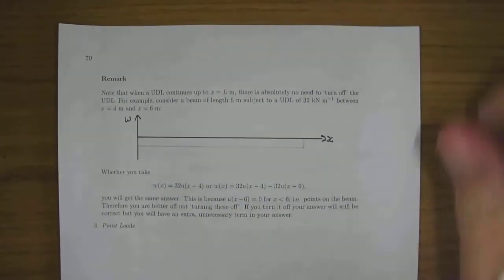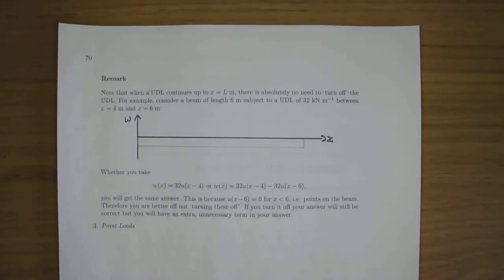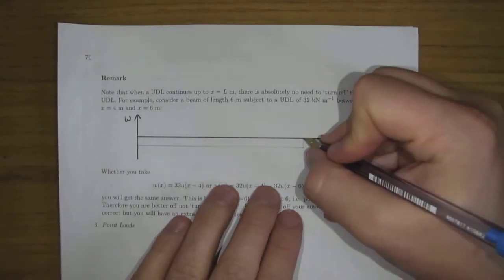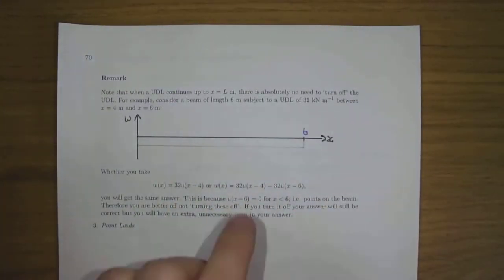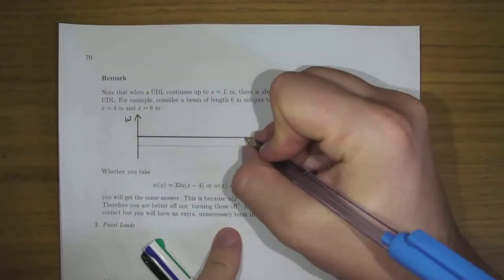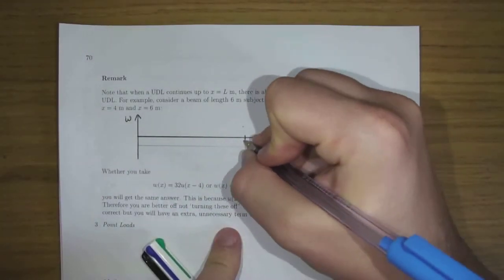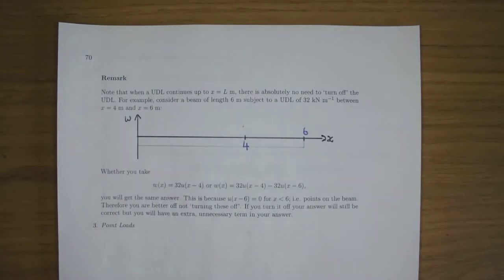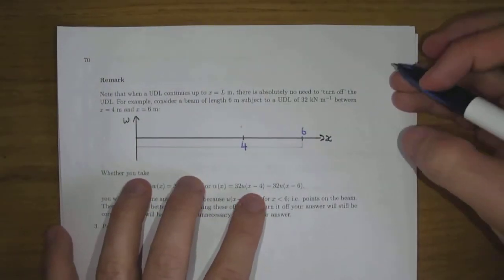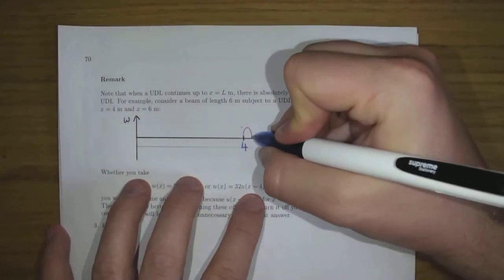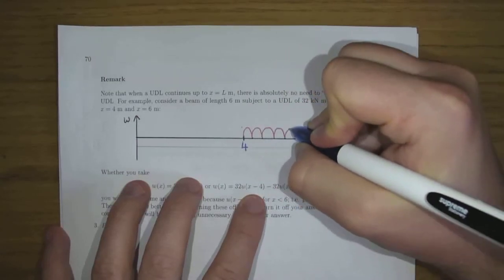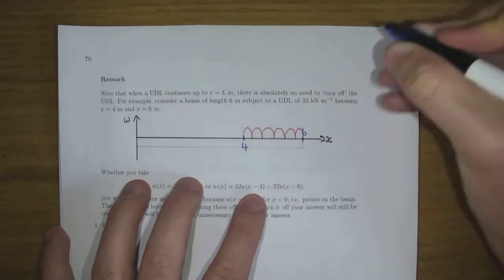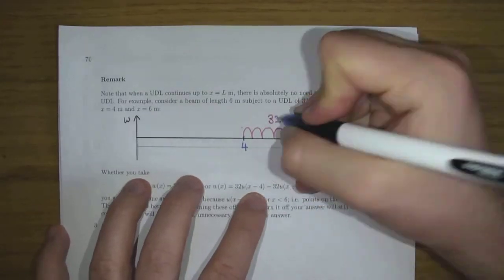Okay, so what we're talking about is, say, this is the length 6 beam, a UDL between 4 and 6. So you draw your UDLs like this. You want the height of them to be the same, and it's 32 kilonewtons per meter.